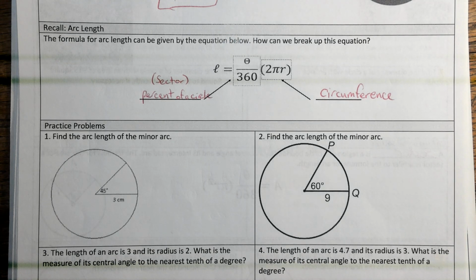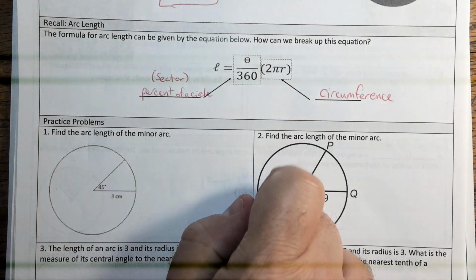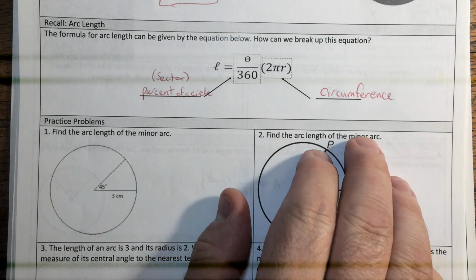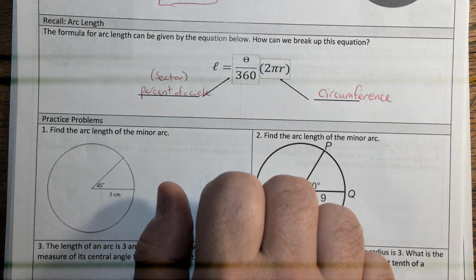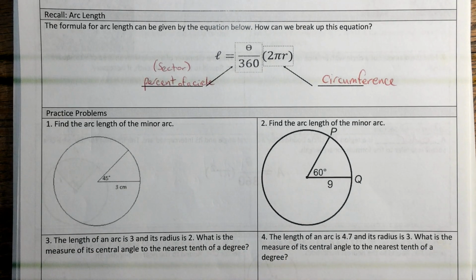I call that the percent of the circle. It's used for sectors as well as arc length. Then this is the circumference, 2 times pi times r. When we get to sectors, it'll be pi r squared because it's area, not linear like the circumference. But this part is the same, the percent of the circle. I don't know if that's the right term, but that's the term I use.